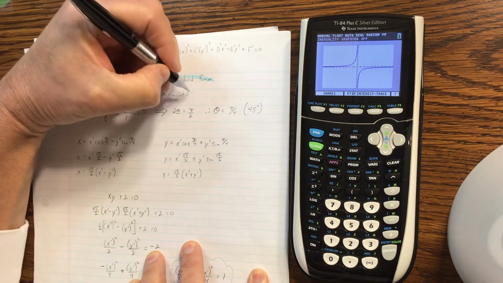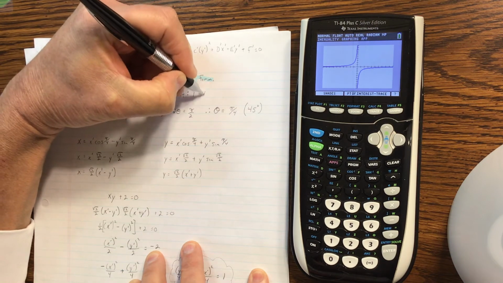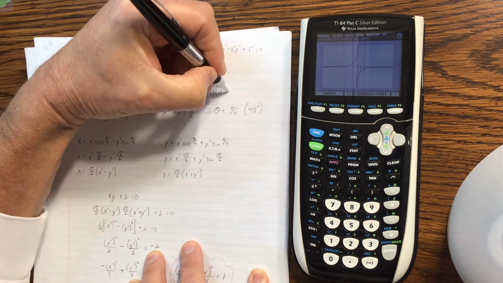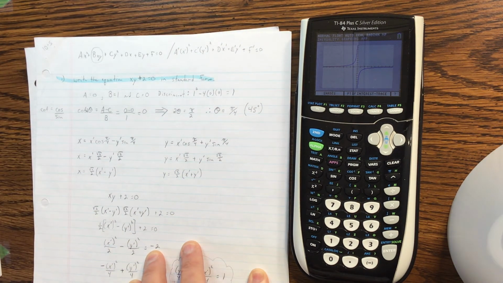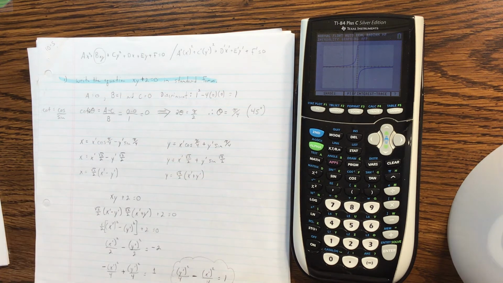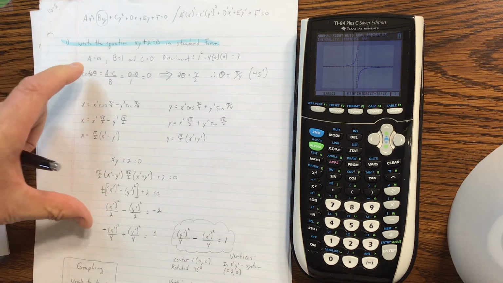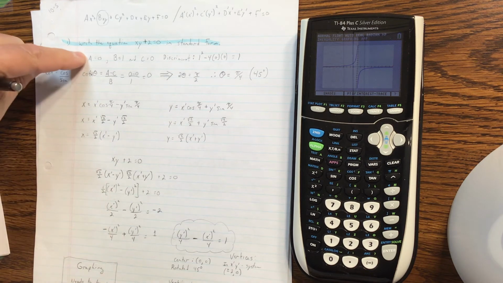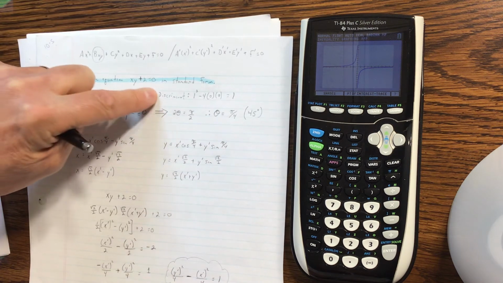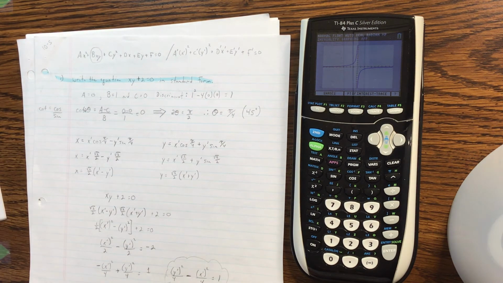So it's b squared minus 4 times a times c, which gives a value of 1. Based upon page 767, that discriminant is greater than 0, so this type of conic is going to be a hyperbola. I did it algebraically, I did it graphically, and then I applied the discriminant, which is on page 767.